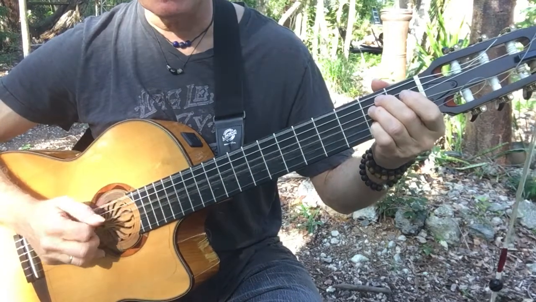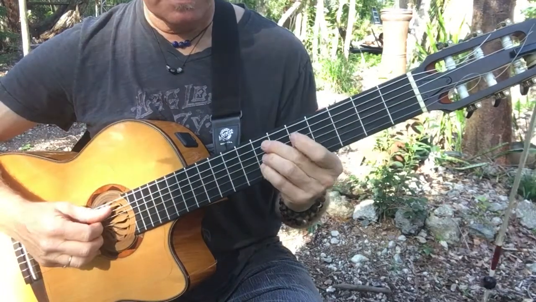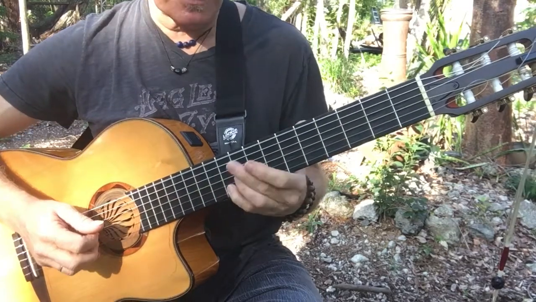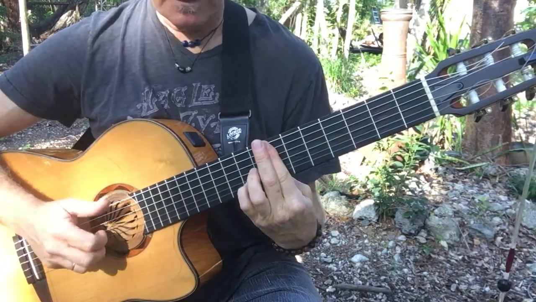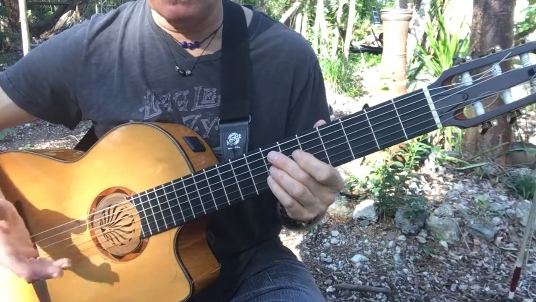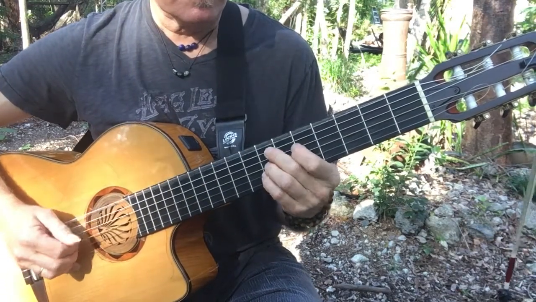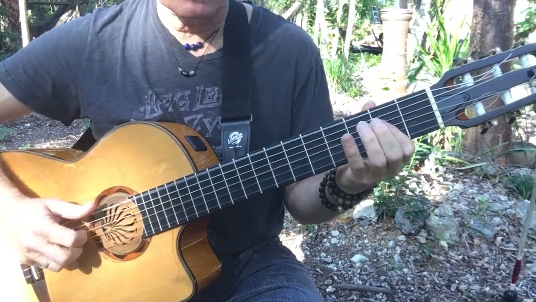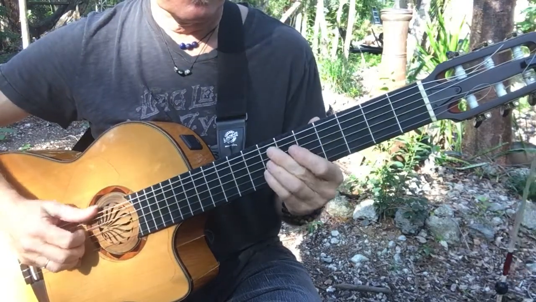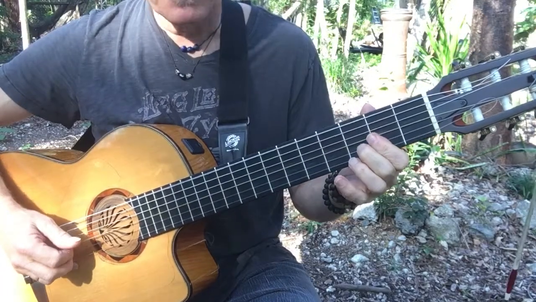Hear how it sounds over the E chord? Here's our E chord. Right, that's C sharp. Kind of cool. Over the B minor, it's the ninth of the B minor, right? So the flavor of that with the D scale will be, so that kind of cool sound.